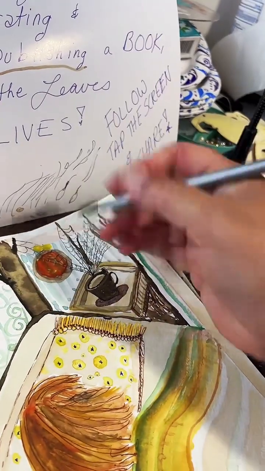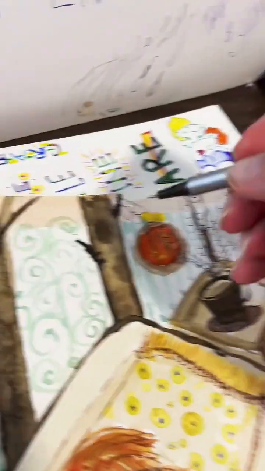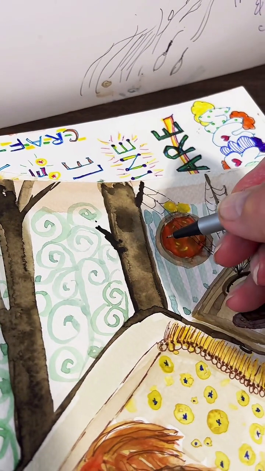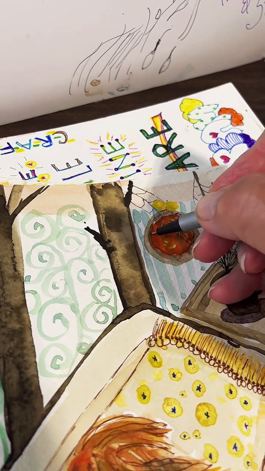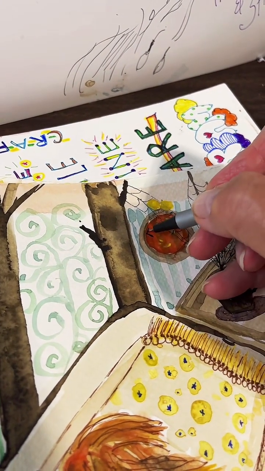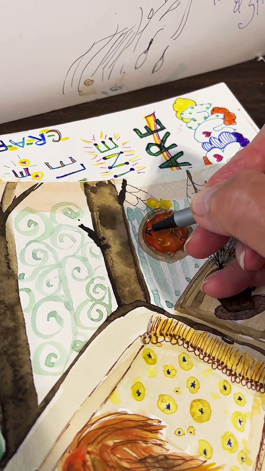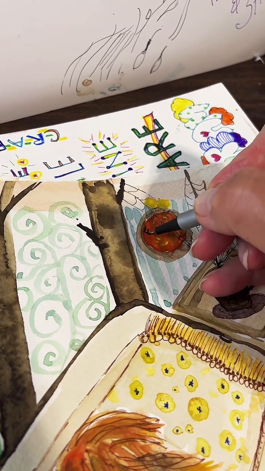So here on this, let's go in here on this, fall will fit better. Let's put fall. I want it to be able to be seen well.